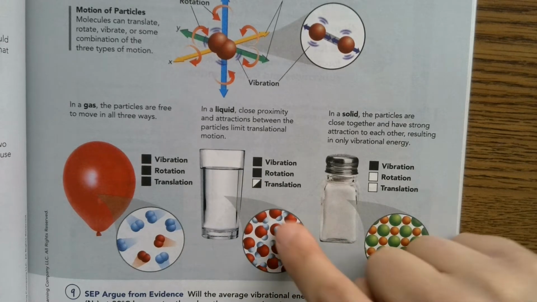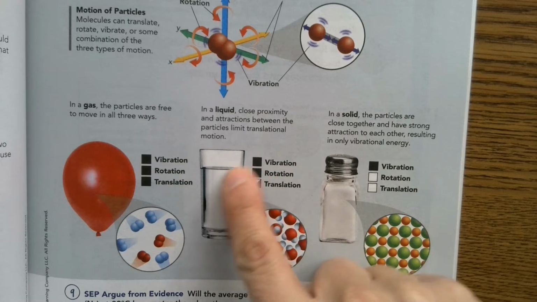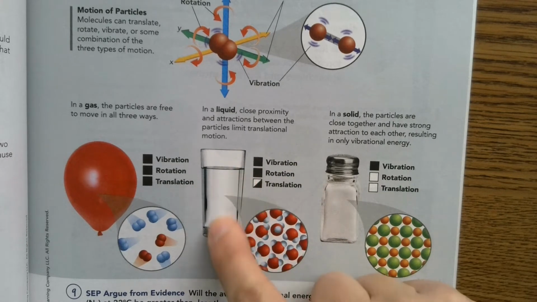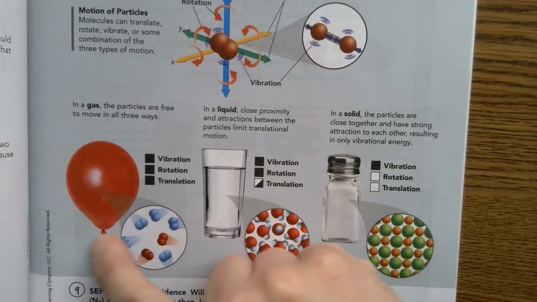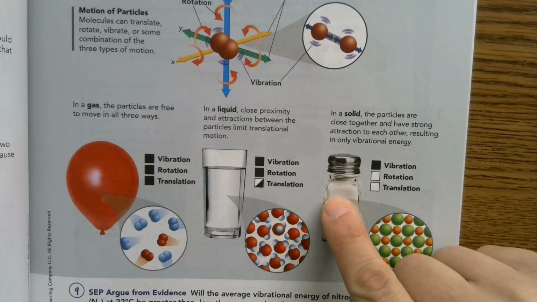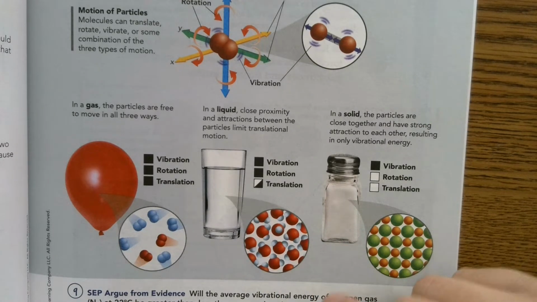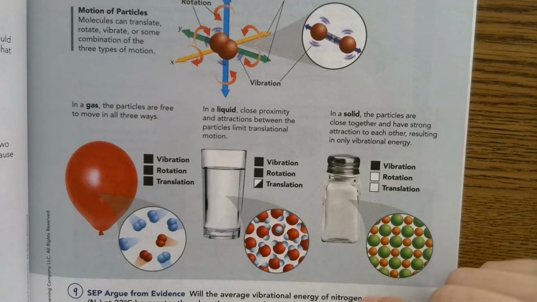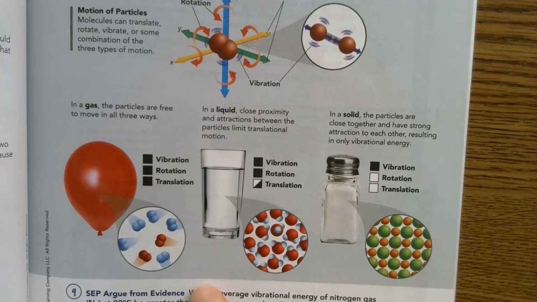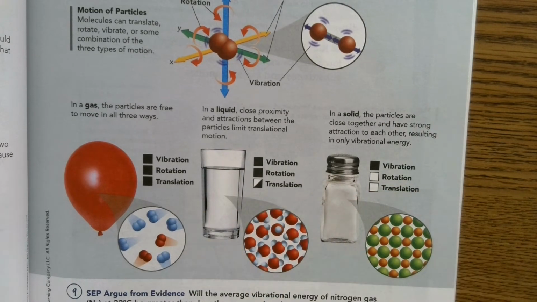If I turn that cup sideways, the water would sink to the lowest point and it would kind of angle on this glass. It would conform to the container. This gas conforms to the container of the balloon. But if I have salt and I drop it in the bottom of this cup, it's just going to rattle around at the bottom of the cup because it's not going to be rotating or translating to conform to that container. Okay, so we're looking more in depth on these states of matter and how those atoms are moving.